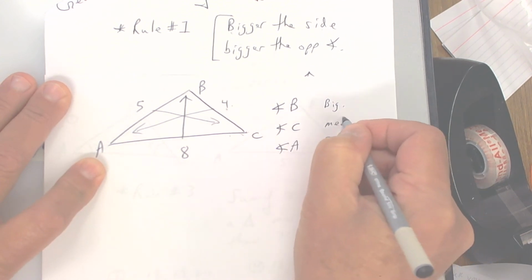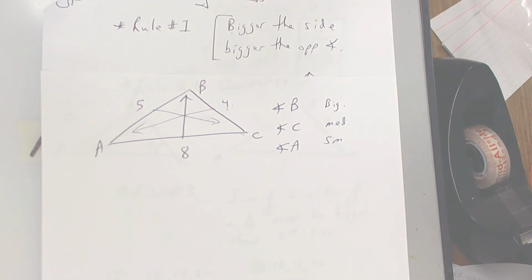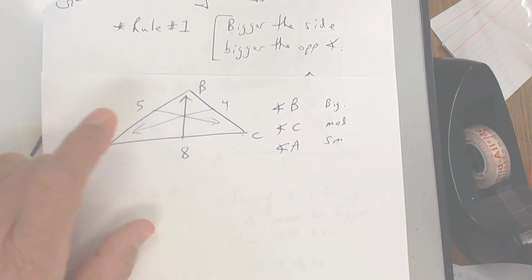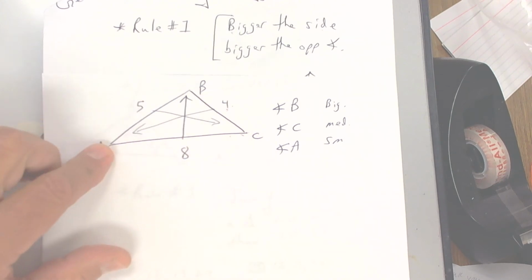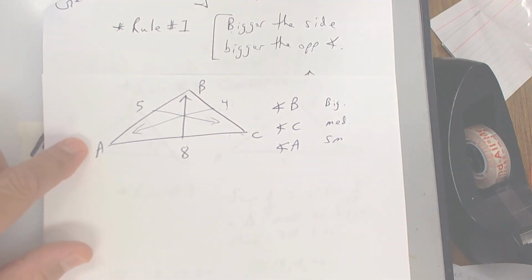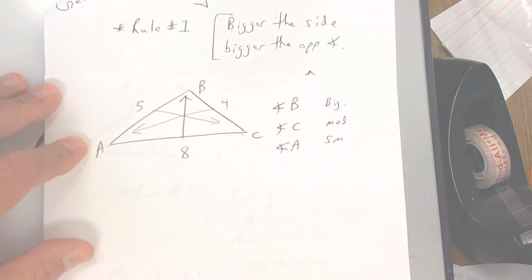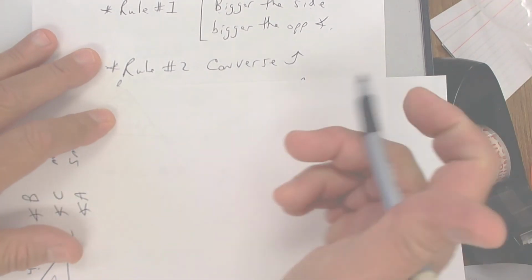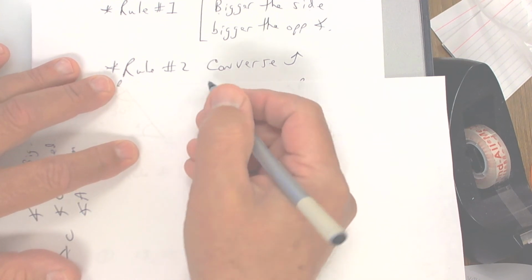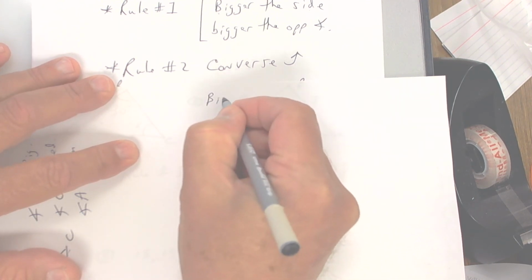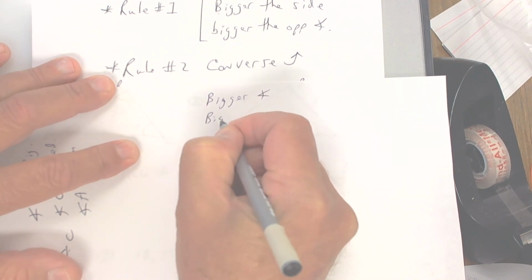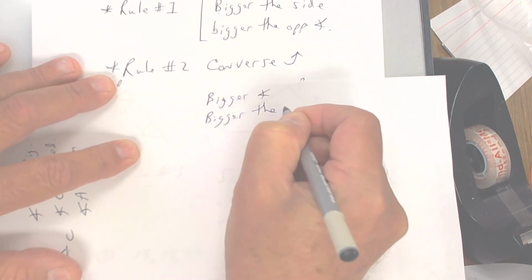This is the medium. So on the ELC, they might ask you which side is the biggest or which angle is the biggest. Well, you go to the biggest side. They might ask you which angle is the smallest. Well, you go to the smallest side, but you got to go across. So take your pencil and draw an arrow across. It says opposite. The converse is true, okay? So the bigger the angle, remember you got to switch, the bigger the side.